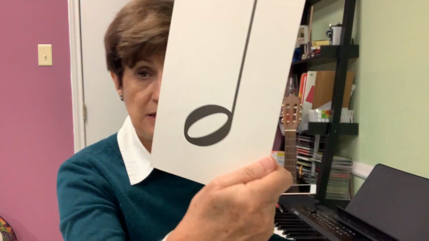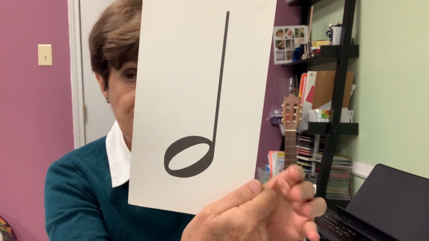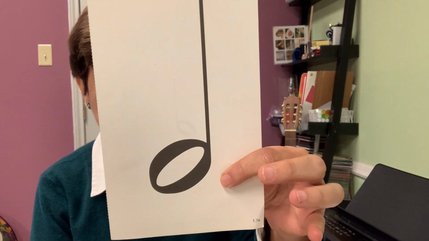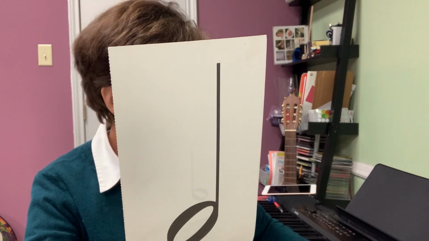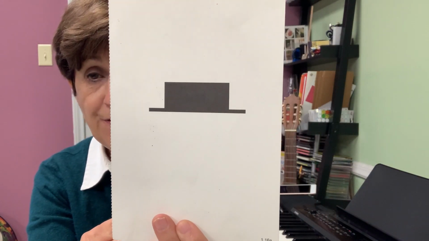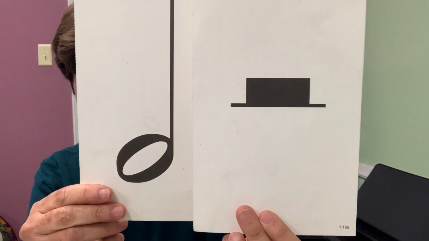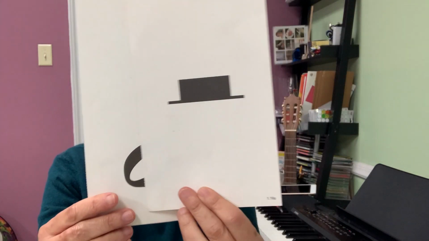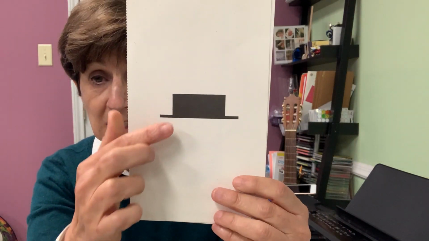Who is this one? Half note. The half note, how many beats does it take? 2 beats. And if you see this one, this is a half rest. Half note, half rest. You have to be quiet for 2 beats. It kind of looks like a hat. If it looks like a hat, it's a half rest.